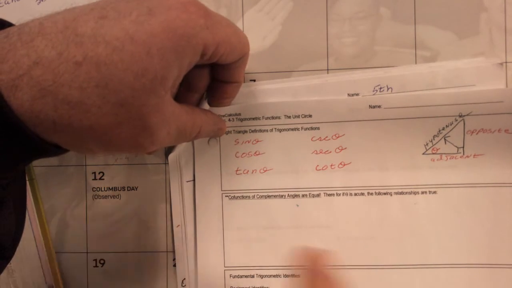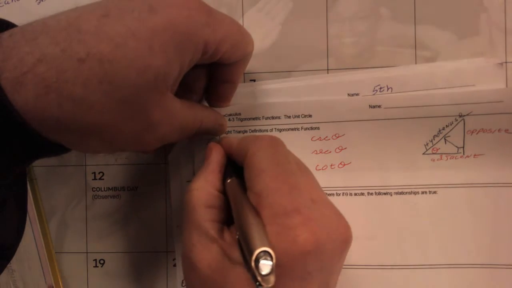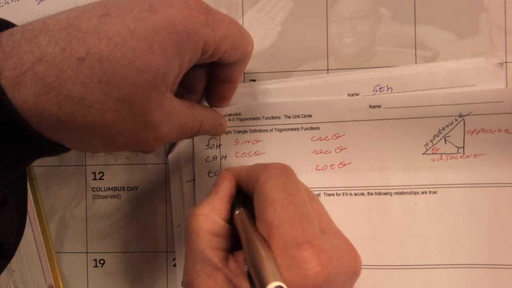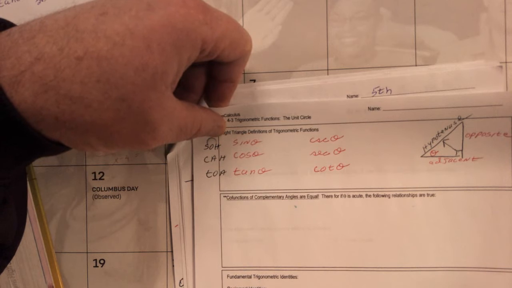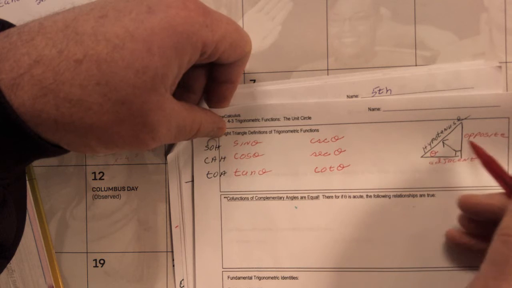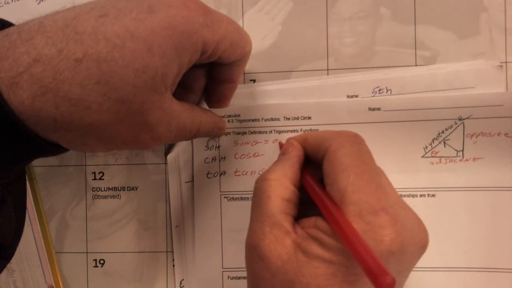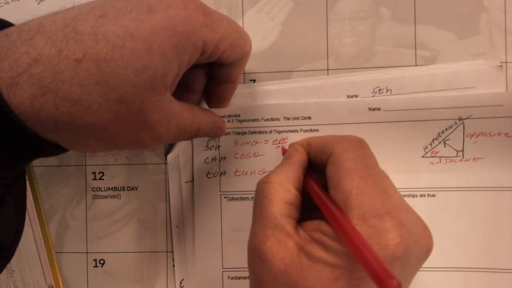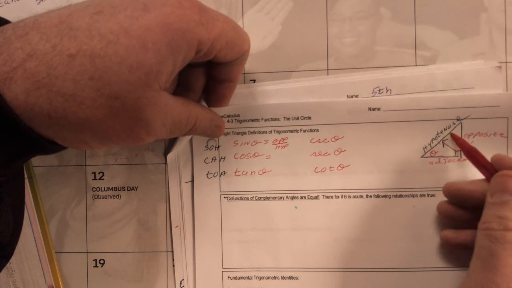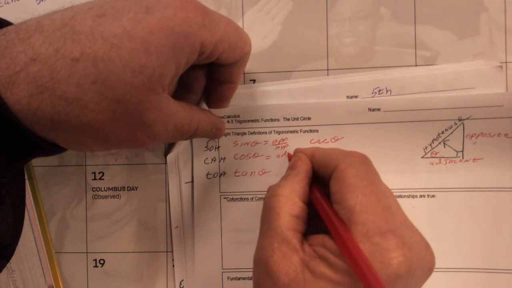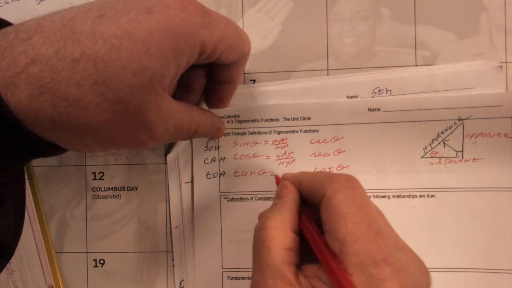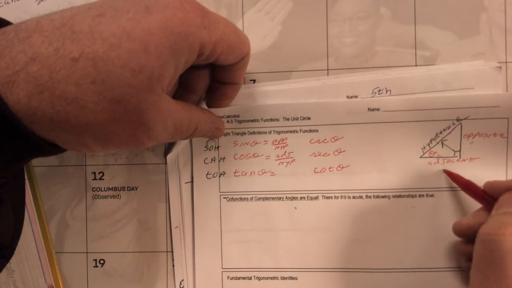Now, if you were in Algebra 2, they should have taught you this acronym, SOH CAH TOA. What does that stand for? The sine is the opposite side right here over the hypotenuse, SOH. So you write opposite over hypotenuse. The cosine, CAH, adjacent over hypotenuse. And the tangent, TOA, opposite over adjacent.